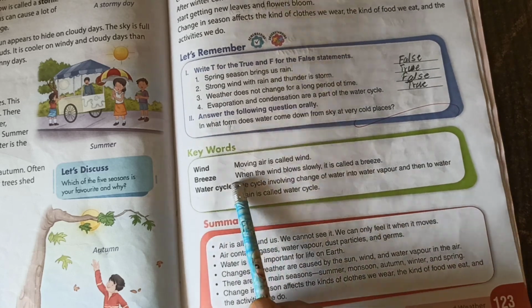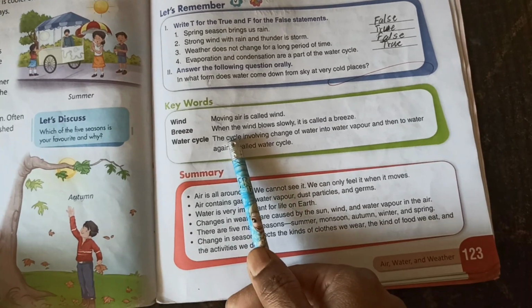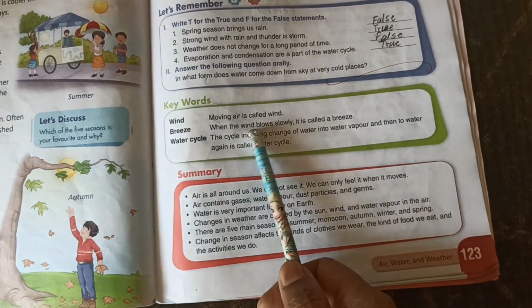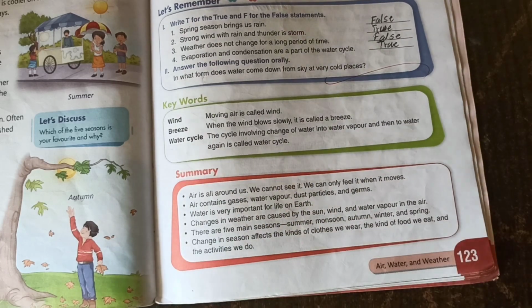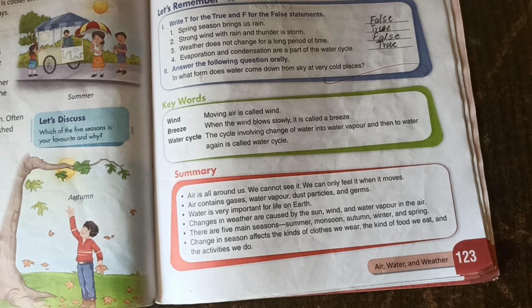Yes, you got 3 question answers from the keywords. So please, it's very important. Read this one 3 times or write it down one time. Okay, please. Next one, summary. Summary is very important. Okay, air is all around us. We cannot see it. We can only feel it when it moves.